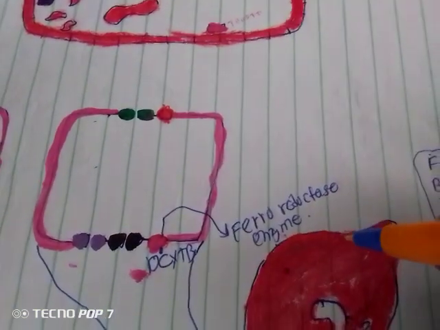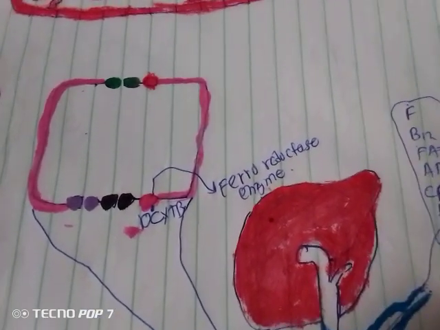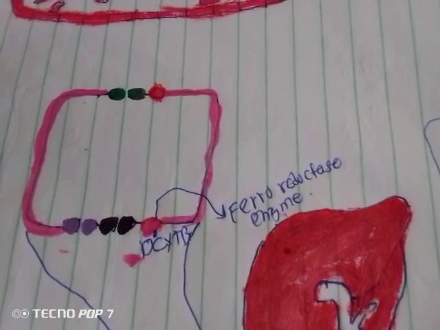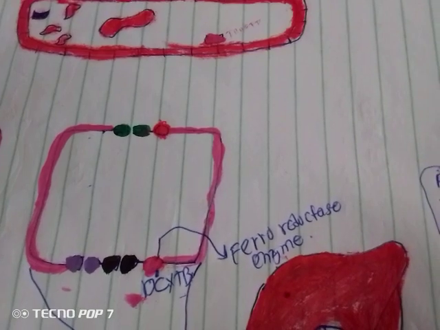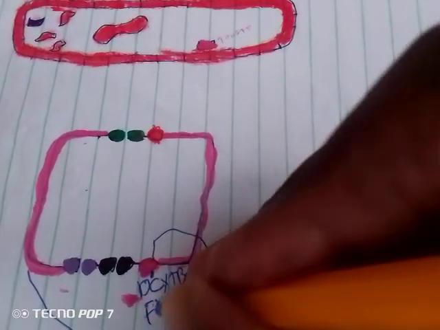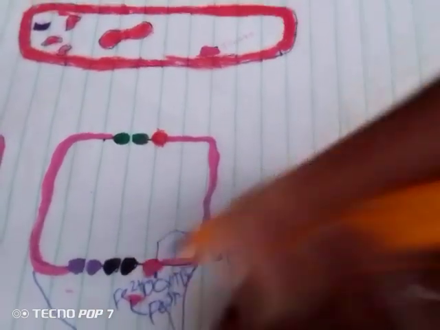This duodenum cytochrome B converts iron 3 positive to iron 2 positive.